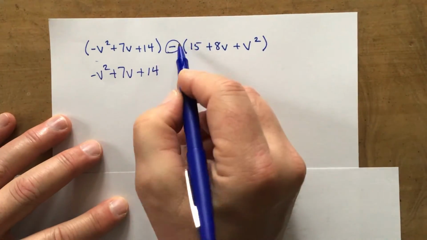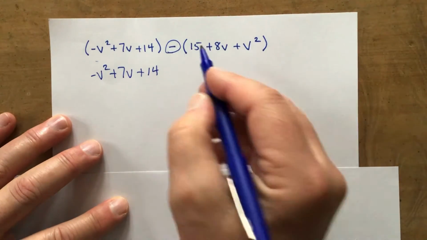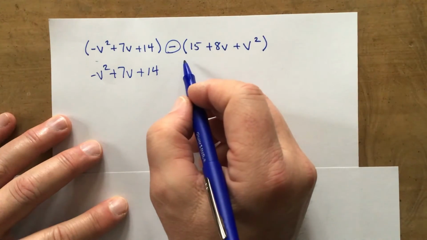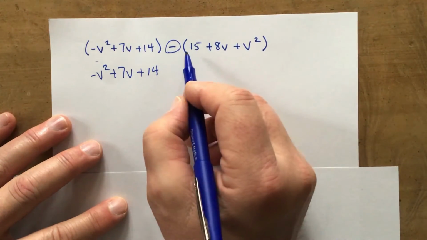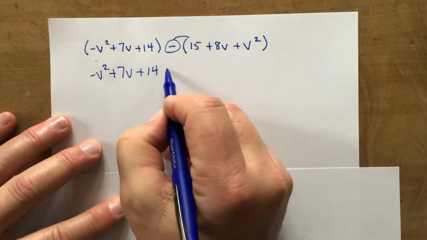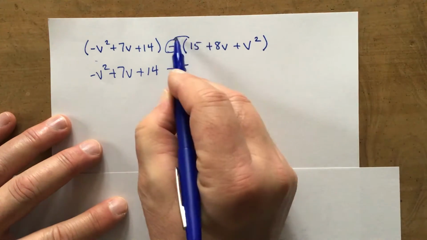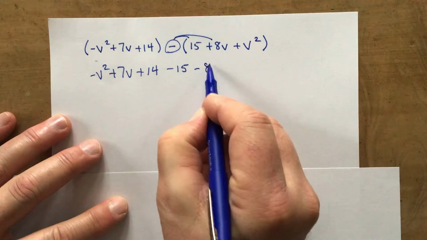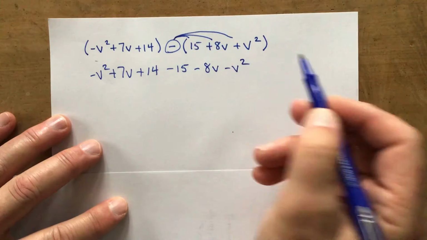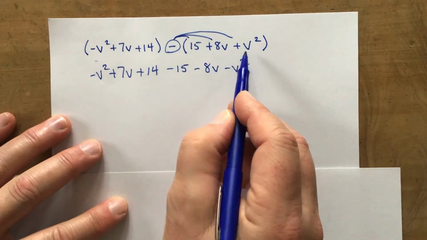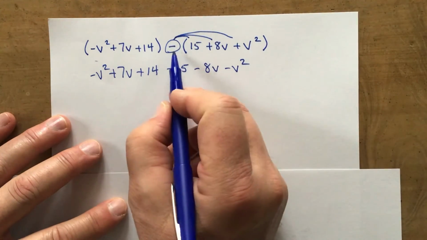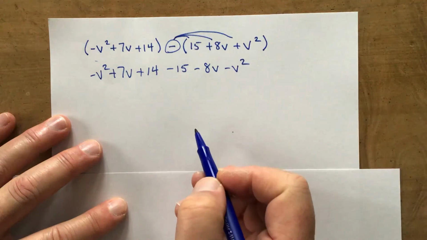The subtraction sign means that I can do 2 things. I can distribute the minus sign through, which means that really I'm just multiplying by -1, which in reality is I'm just changing the signs, folks. So subtract 15, I'm going to say minus 15. Subtract 8v, or the opposite of positive 8v, is minus 8v. And then subtract the positive v squared, I'm going to subtract v squared. Notice that this was positive, positive, positive. Now all of these are negative because of this minus sign. So you either can distribute the minus sign through or you can just go in and change them.